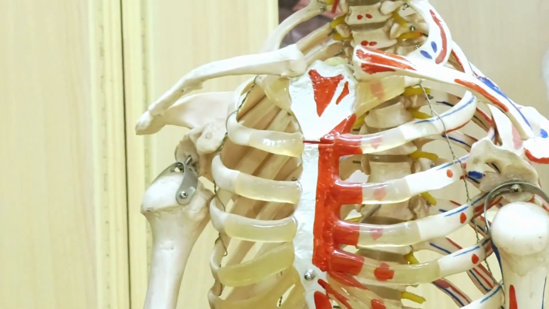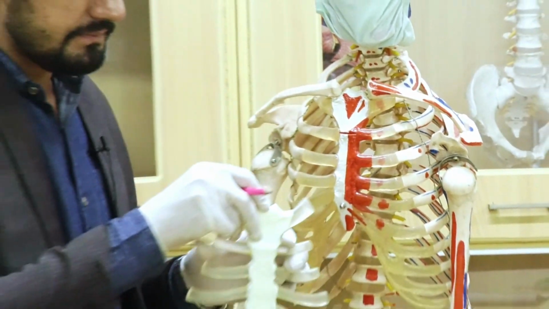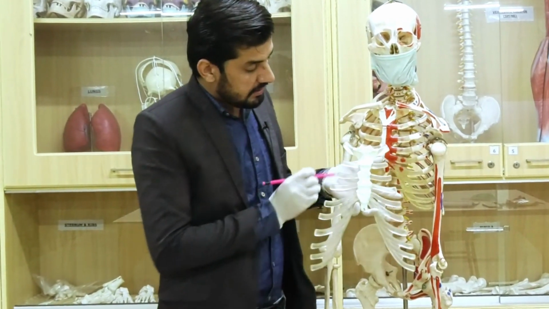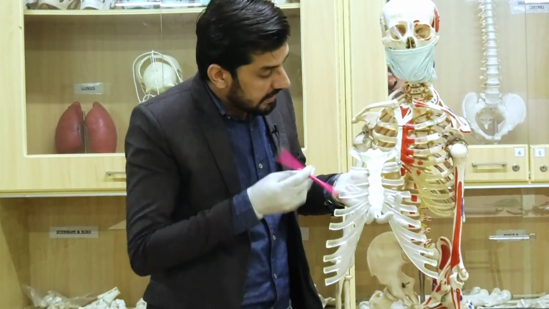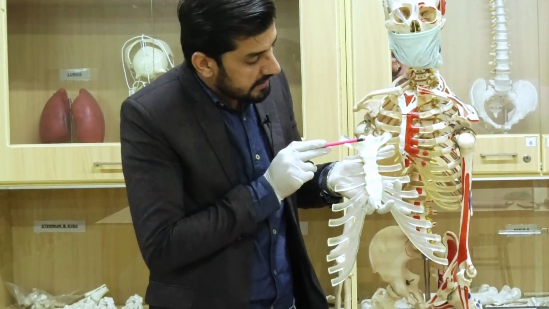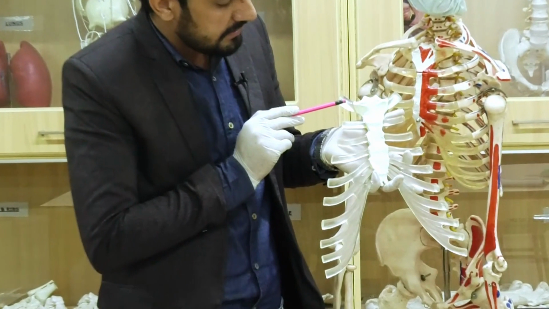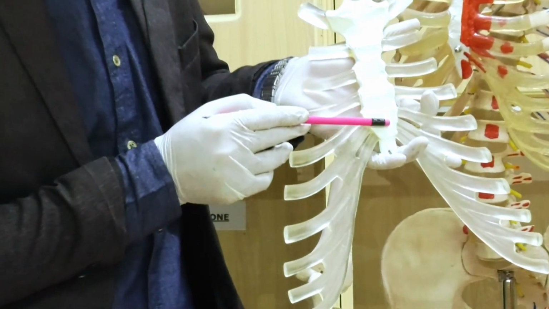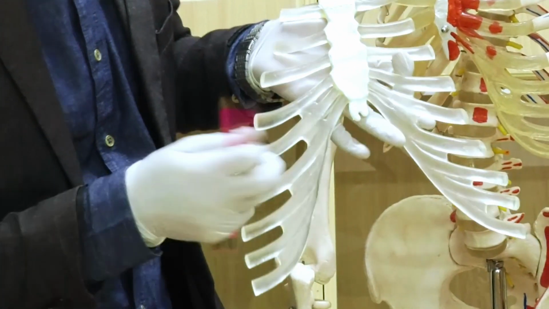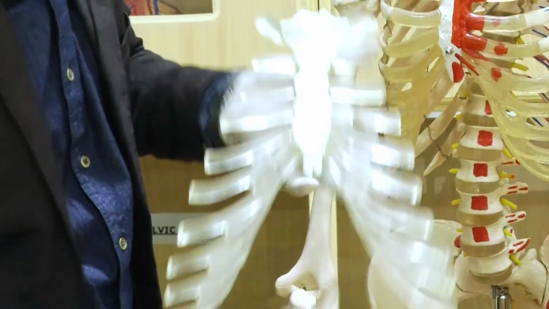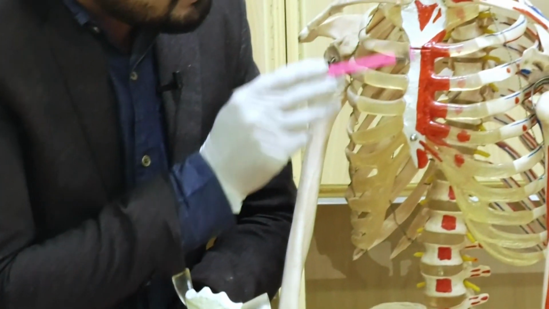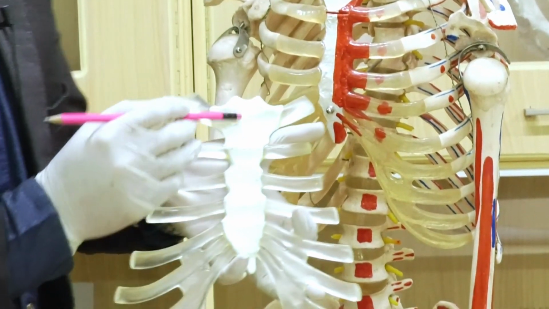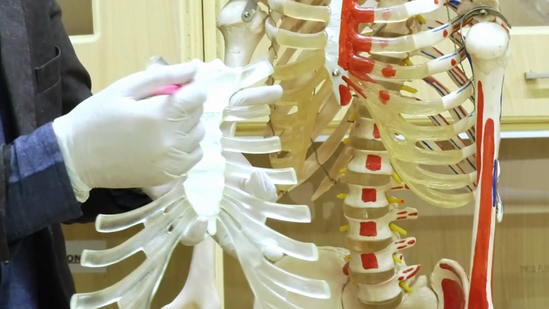Now let me demonstrate it on the sternum. As you all can see, this is the sternum. This whole part connecting with the two ribs, the first rib and the second rib, is the manubrium of the sternum. This is the body of the sternum, starting with the third rib, and this small part is the xiphoid process. We are only focusing on the manubrium of the sternum.